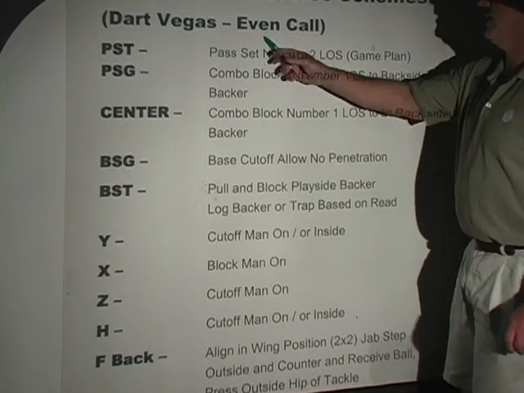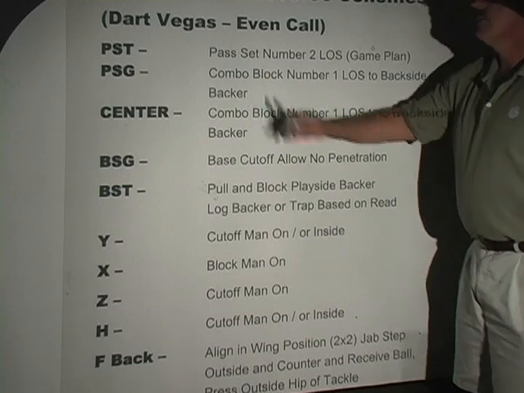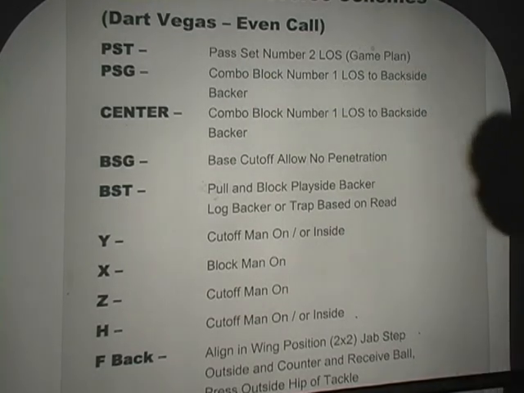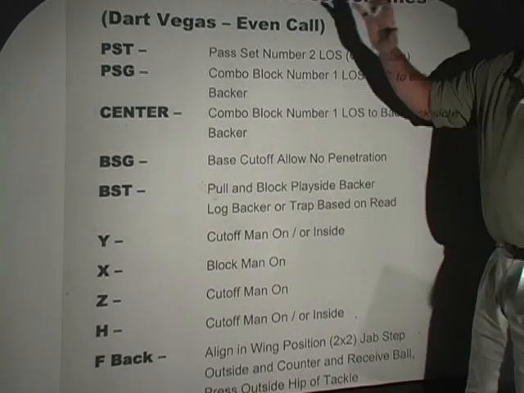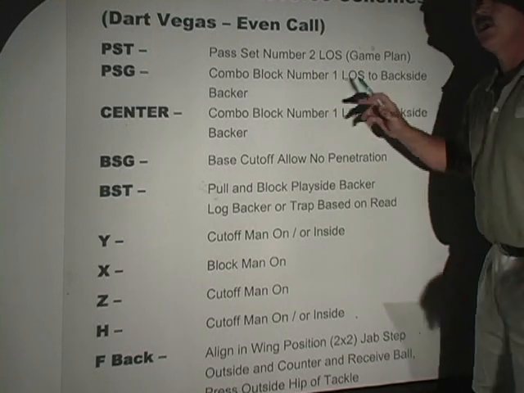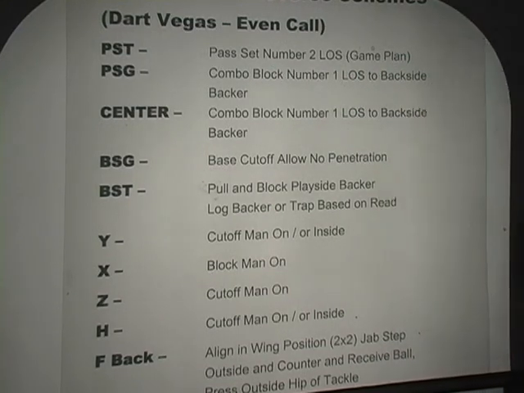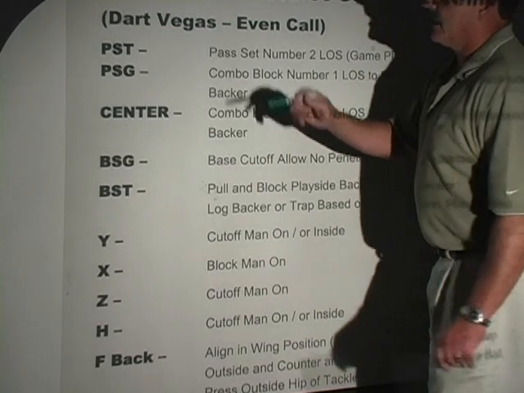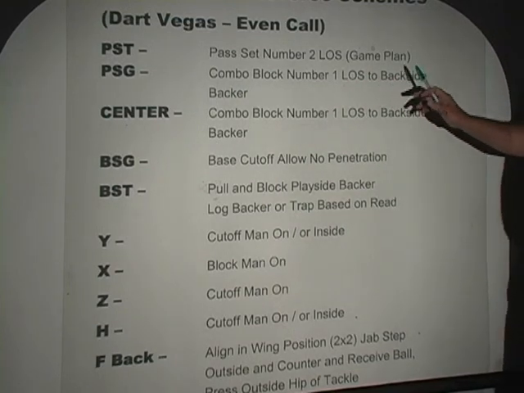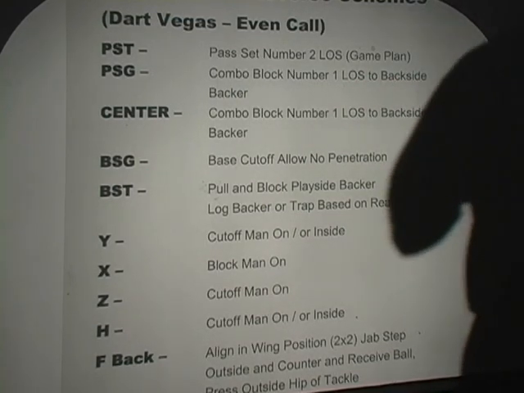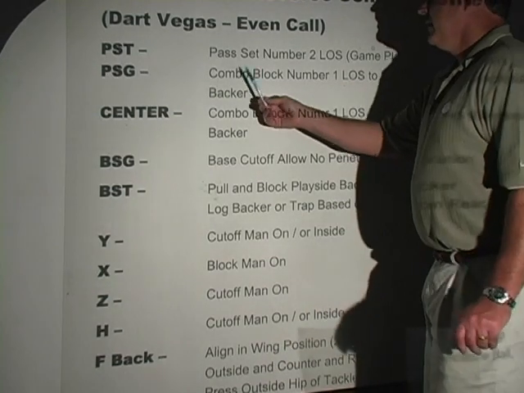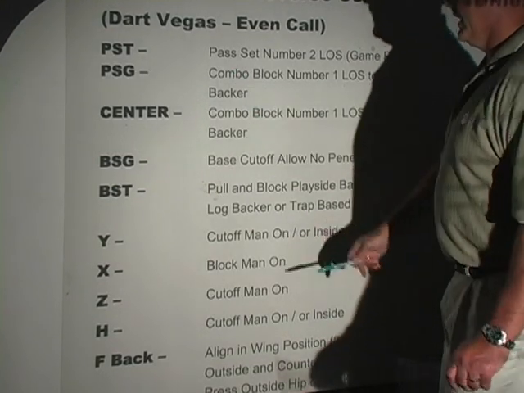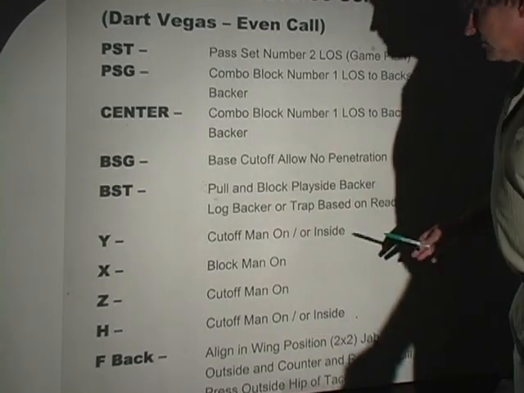Play side tackle. If you get an even call, you know one of the guards is covered. Play side tackle is going to block 2 LOS. What we would probably do is pass set it because it's a 4-wide offense. That's our base deal. We could game plan that and base reach the guy. But as a base rule, we tell the kids going right, we're going to pass set it. Play side guard, you're going to combo block 1 LOS to backside linebacker. Center, you're going to combo block number 1 LOS to backside linebacker. So responsibility-wise, he has the A-gap and the backside A-gap. Play side, backside. That's the responsibilities.